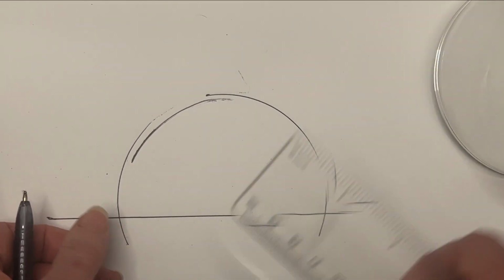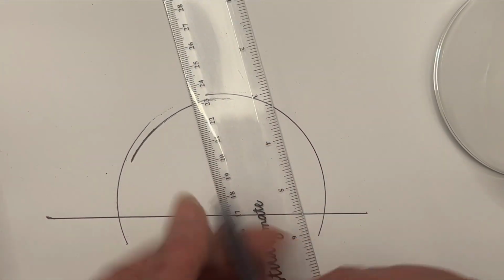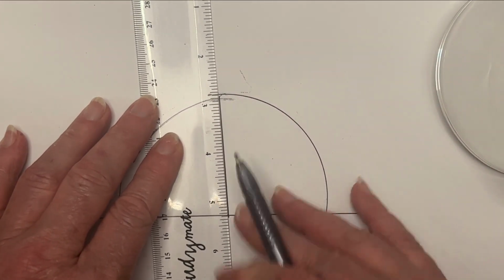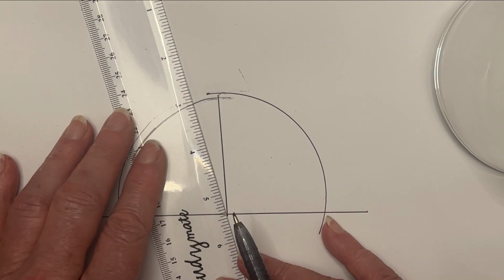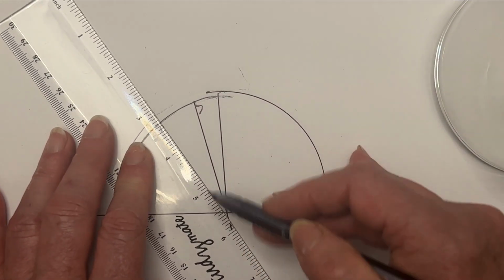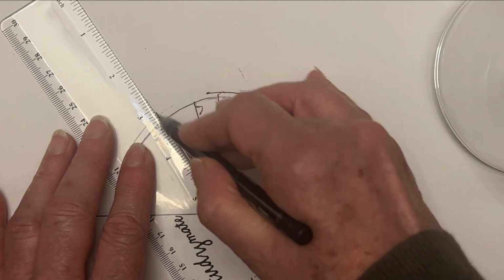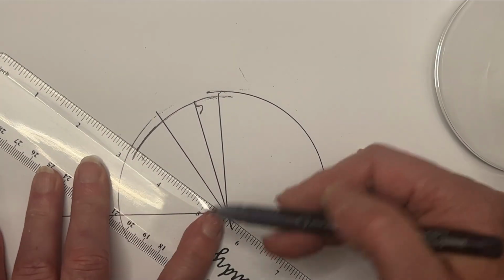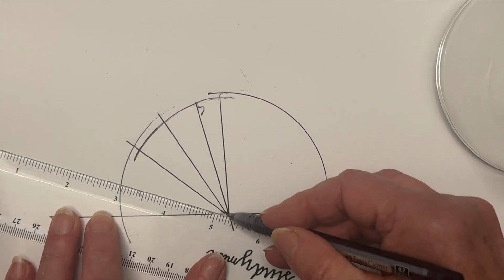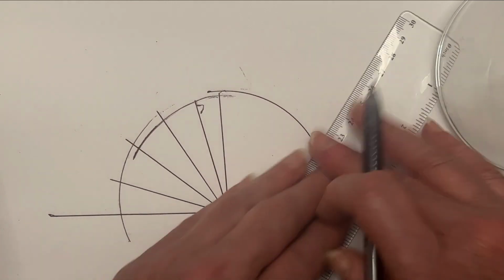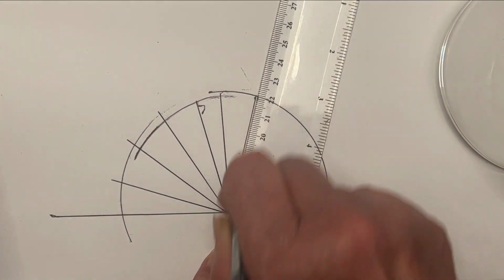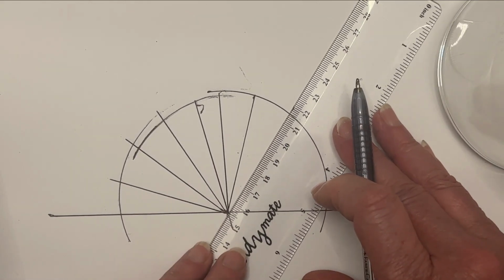Right, it's a bit messy, but you get the idea. All right, and then what you want to do is give yourself a number of different radiuses. I mean, if you did it on the computer, you could get it a lot neater. And also, if you did it on the computer, you'd just be able to print it out, wouldn't you? And have lots of them. Anyway, I'm just trying to give you the idea here.